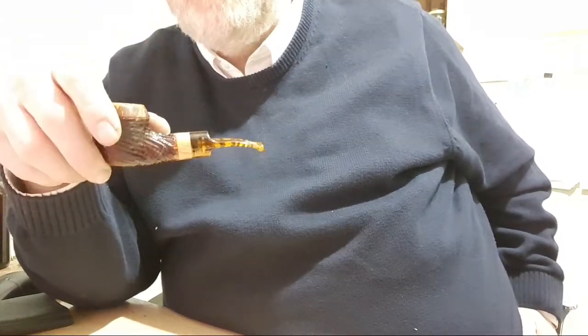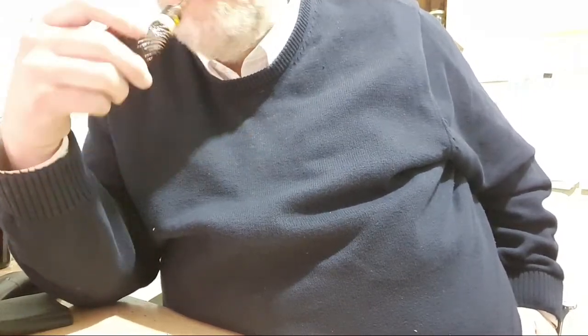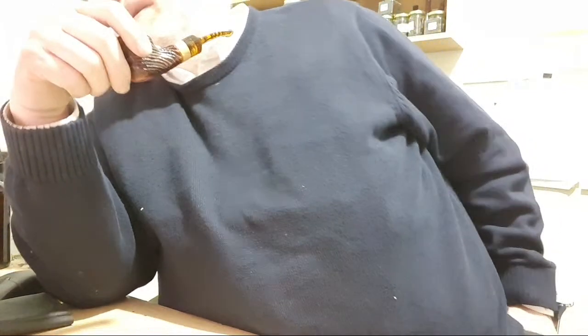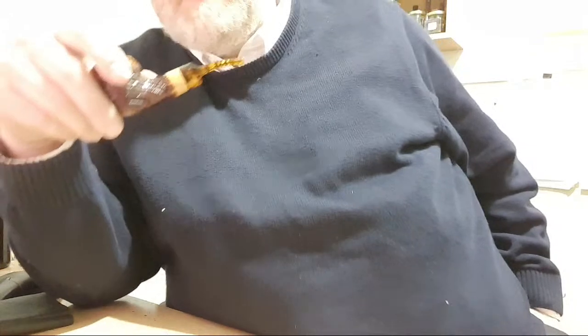Oh yeah, tongue bite is a rite of passage. Unfortunately, it puts too many people off it, but that was my first experience with smoking a pipe.